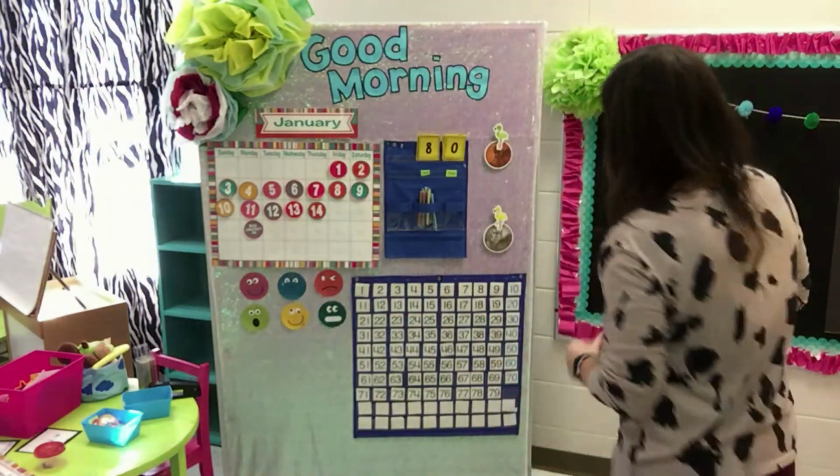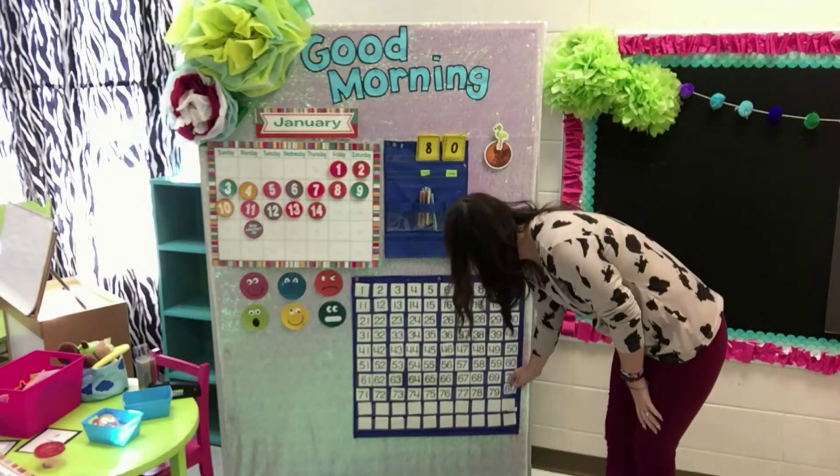80, read it with me, 80, 80. All 80 numbers start with an 8 and then you would just read the next number. When there's a 0, you just say 80. You just finish it right there, okay? You don't have to say the next number.